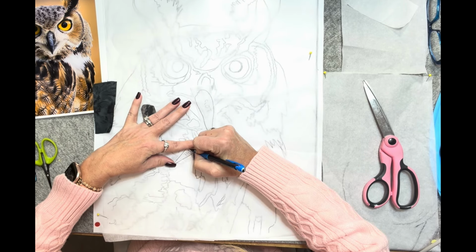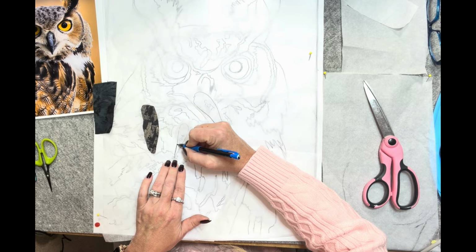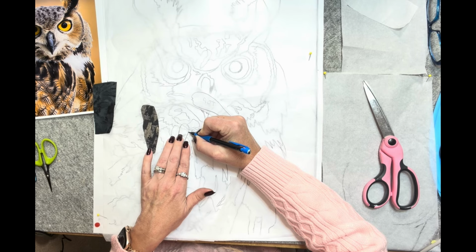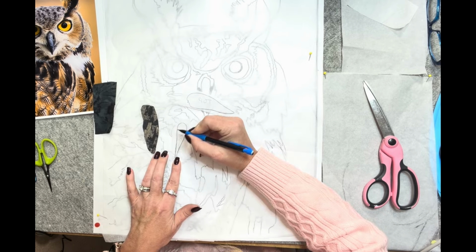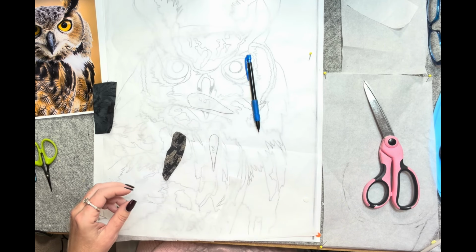The reason I write the word top is because you might inadvertently switch it over, cut out your piece, and then realize you cut it backwards and it doesn't fit onto your project. I've done it many times. It's frustrating.